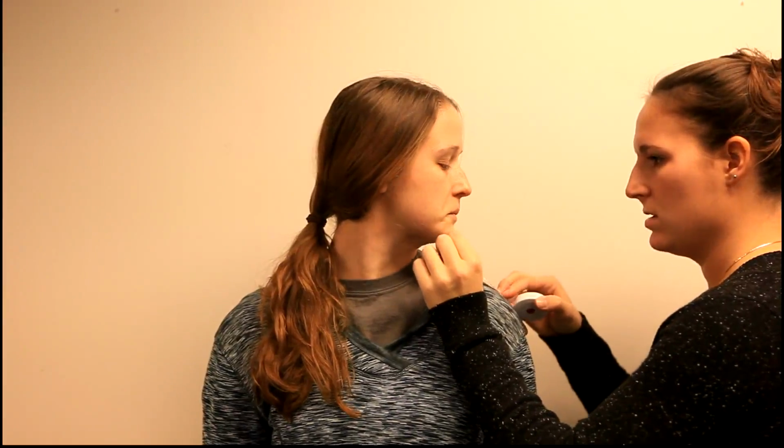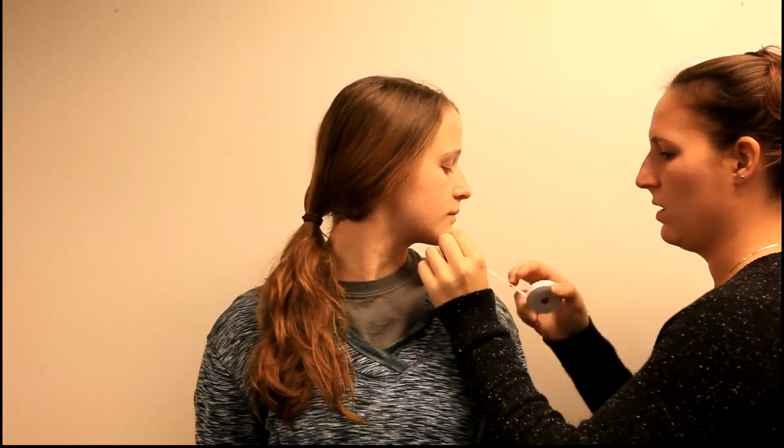Can you go any further? Yes, she can. That's at 12. So that's her end range, and the normal range is 11. And you just do it for the other side. That's it.